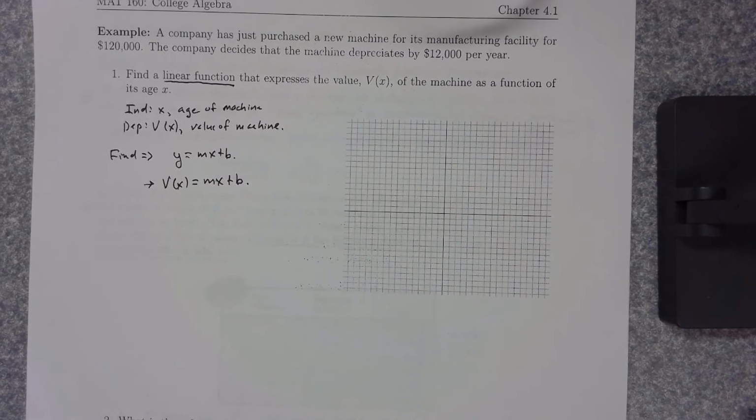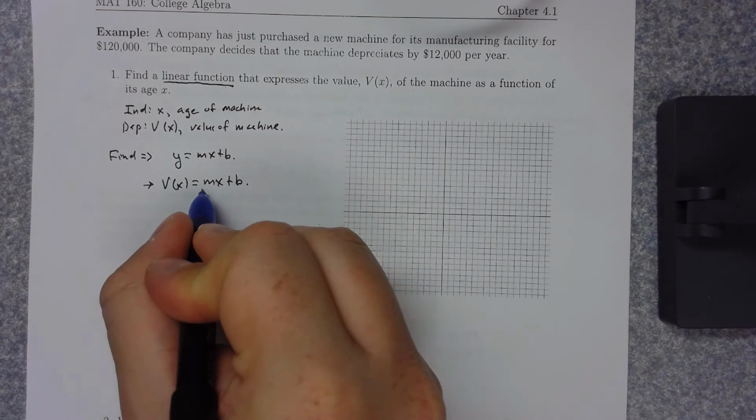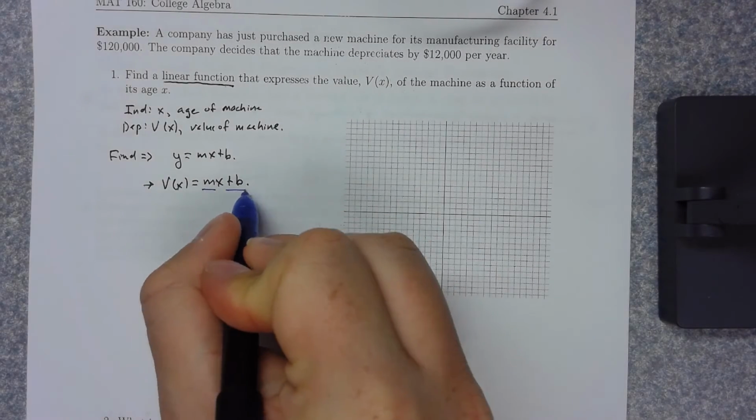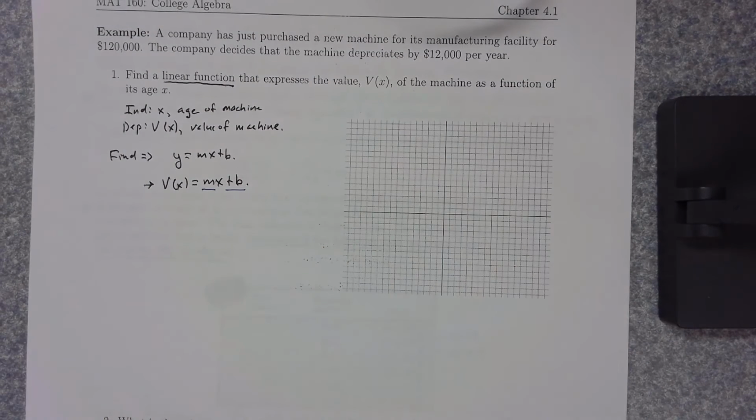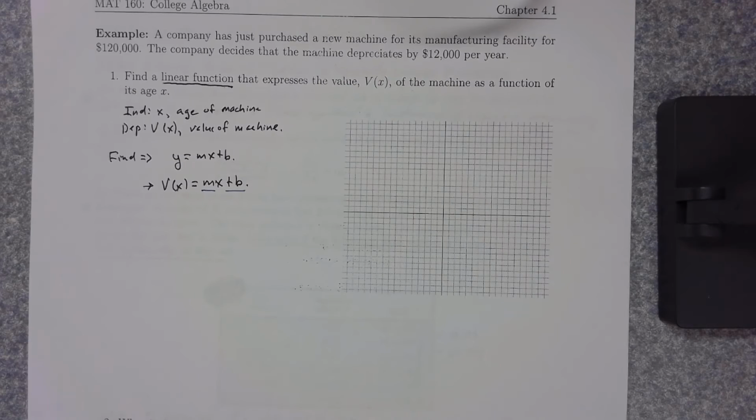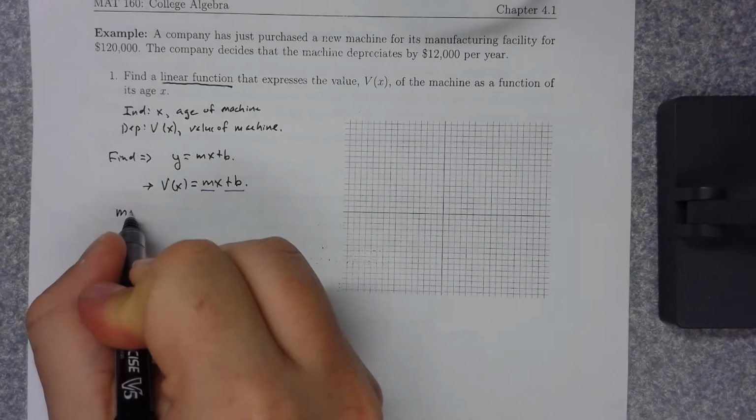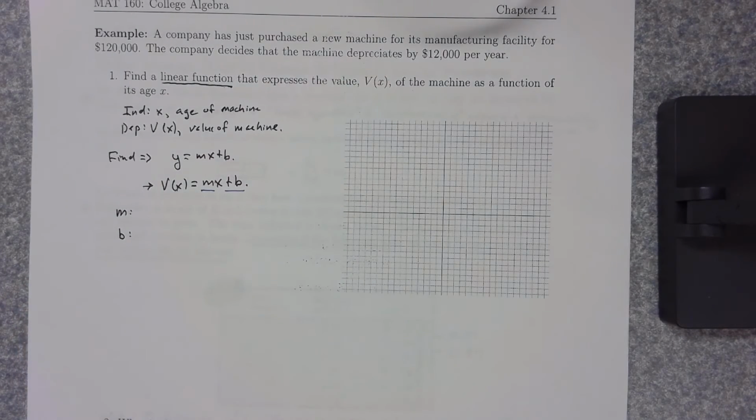So if I could find the values of the slope and the y-intercept, I will have my linear function. So it's just a matter of finding those values in my problem. If I could find the slope and the y-intercept, I'm good to go.